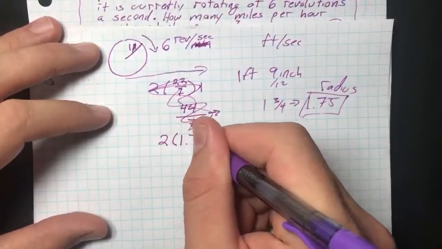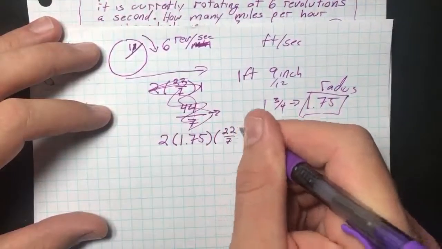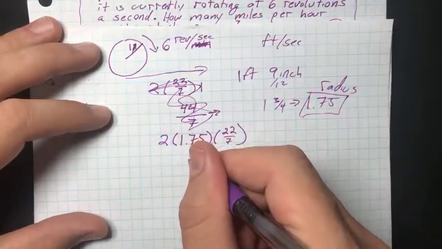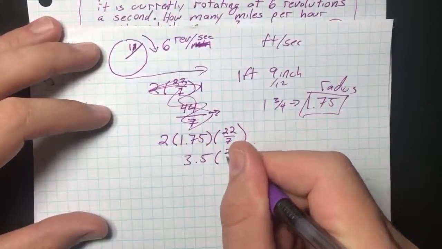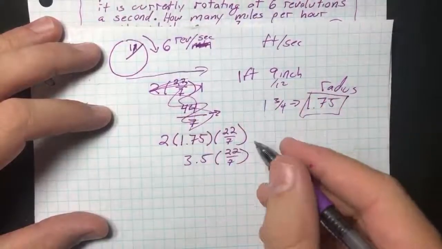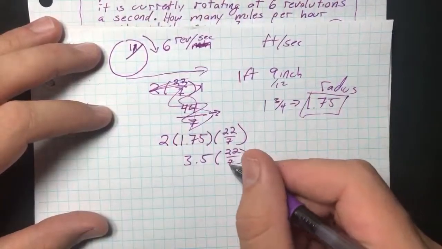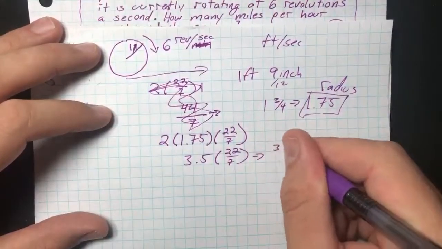2 times 1.75 times 22 over 7. So this will be 3.5 times 22 over 7. See how I'm taking every step at its time? That's how I make sure I'm right.